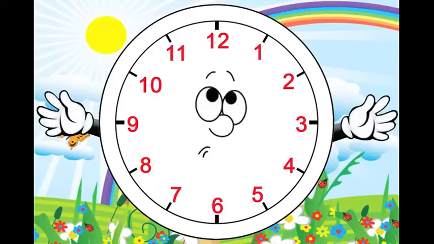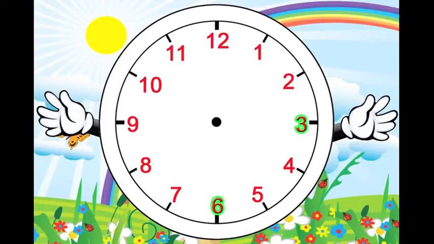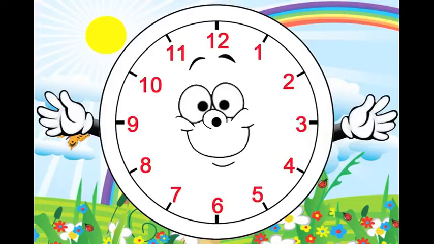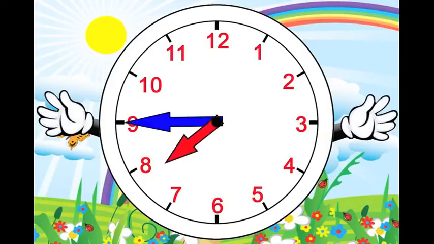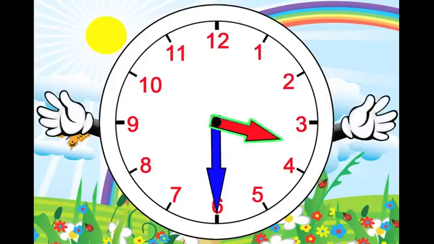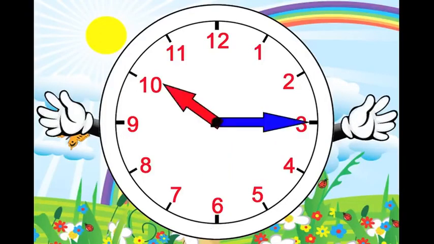Well, let's try to make it easier for you. What minutes are at 3, 6, and 9? 15, 30, and 45. Good, you've got it. Now you can tell time faster. What time is it? Yep, the hour is 7 and the minute is 45. It's 7:45. What time is it? It's 3:30. What time is it? It's 10:15.